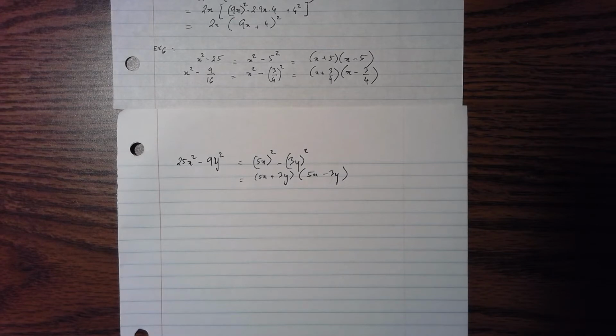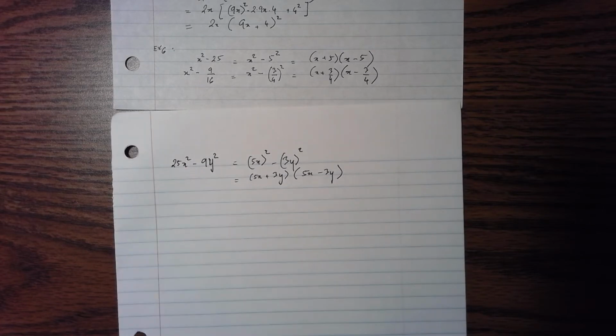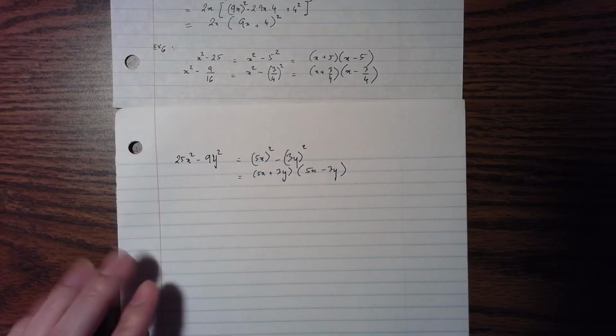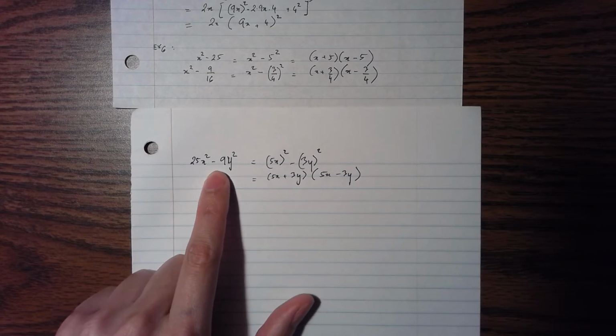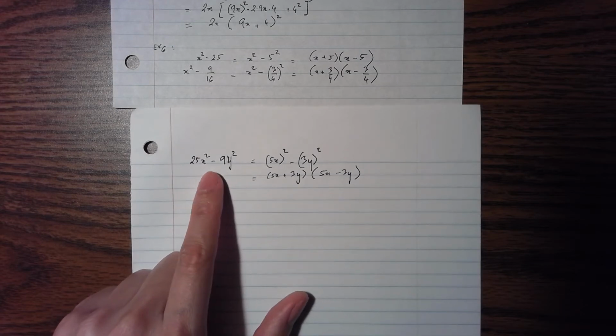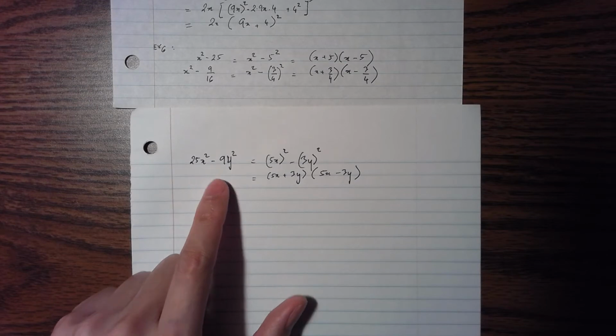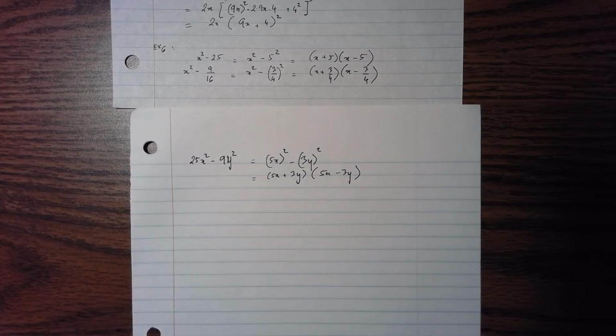So the job is to bring it into perfect square. Okay, perfect square, and it must be minus. If it's a plus right over here, you know right away you cannot use the difference of squares. No, right? It must be minus. Okay. Or I can have something like this.